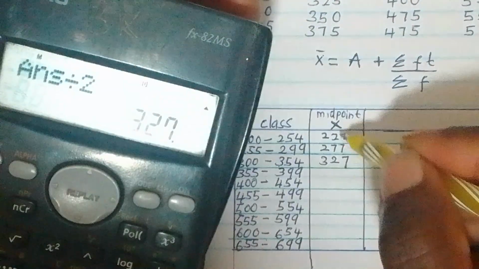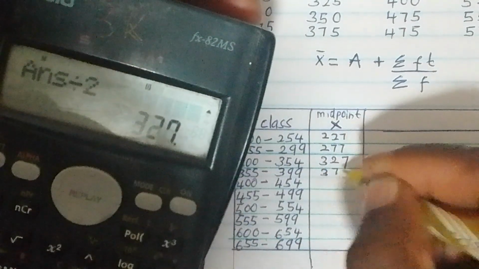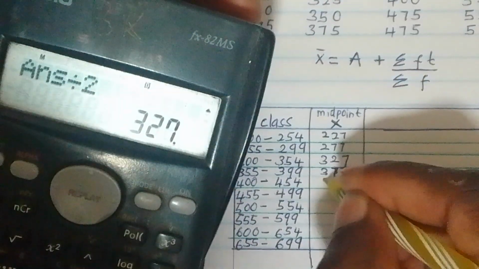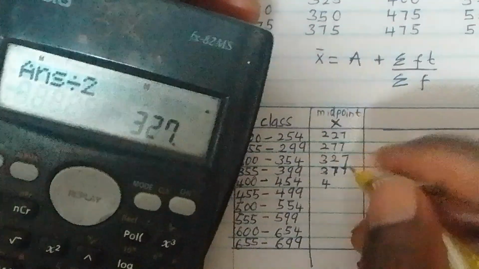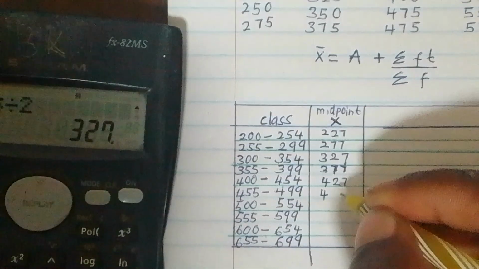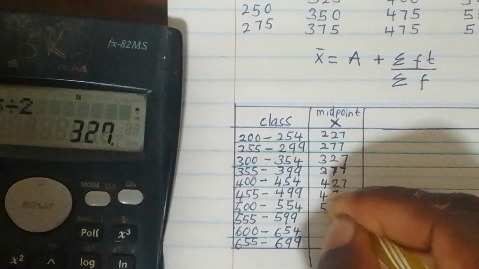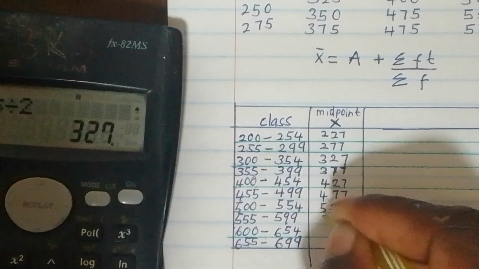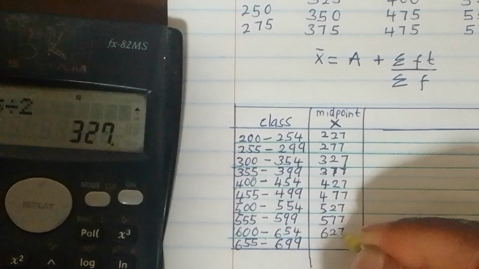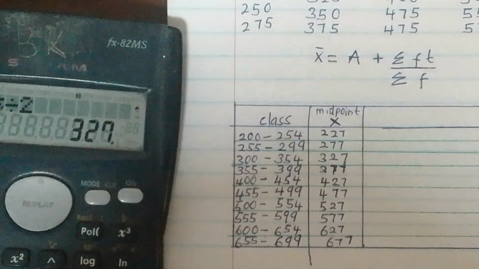It just follows the pattern, so the next ones are 377, 427, 477, 527, 577, 627, 677.